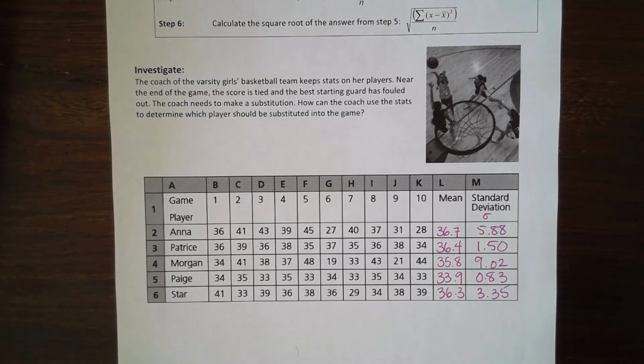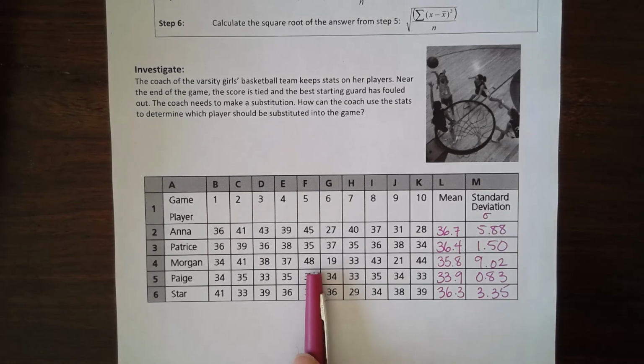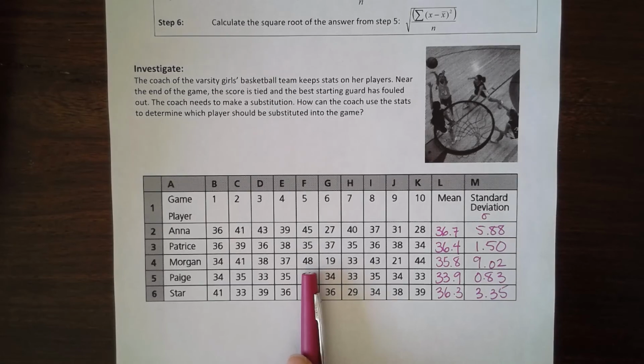So even though Morgan has the potential to do really well, with really high percentages some games, she also has the chance of doing really poorly compared to everyone else on the team. So that's how standard deviation can help us make decisions, right? It tells us how consistent these players are.